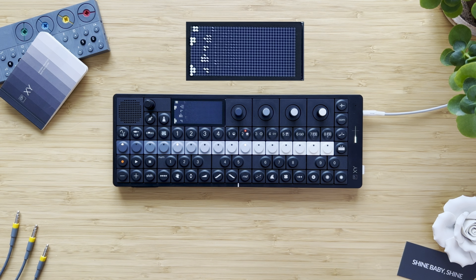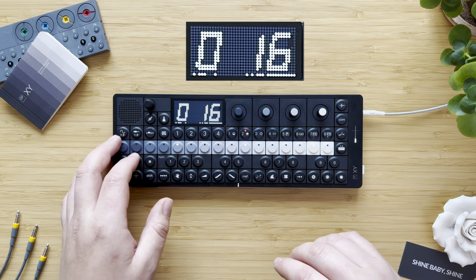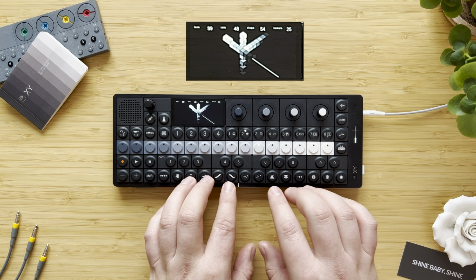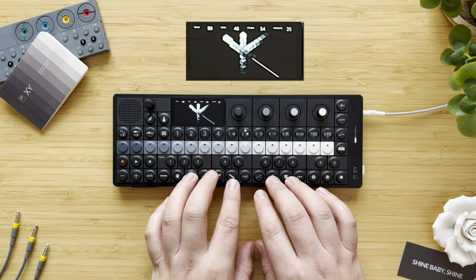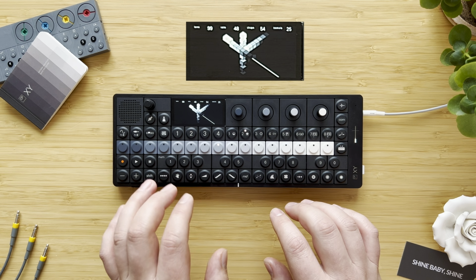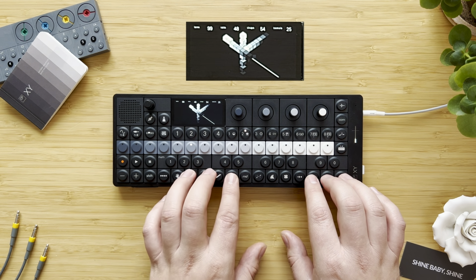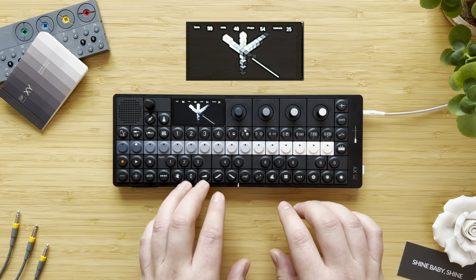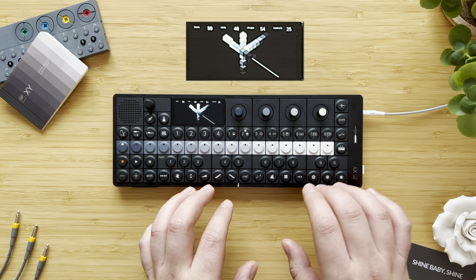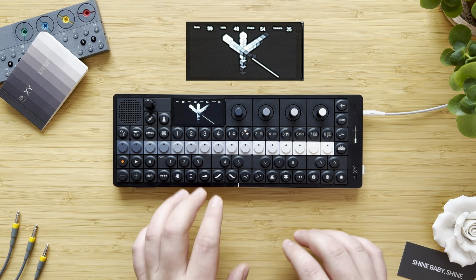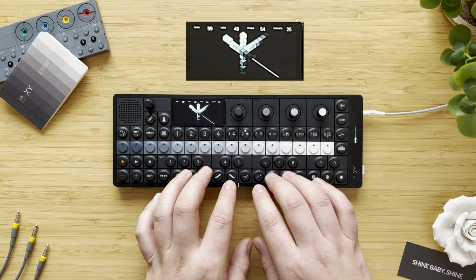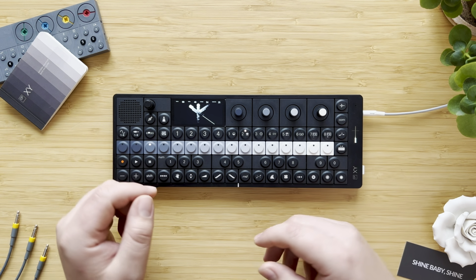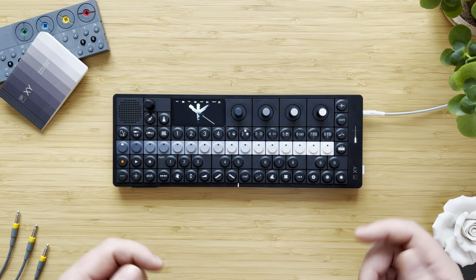Somewhere. We're cooking. I think this is awesome. And we can go to our lead track. We didn't record anything here. I think this is a really fun way to make ambient music on the new OPXY.